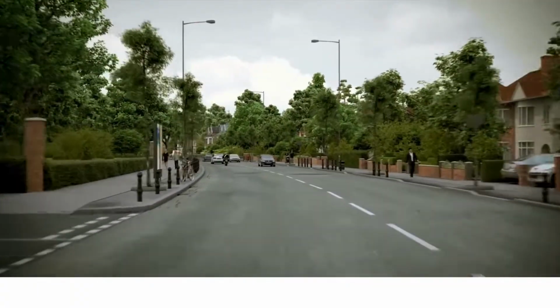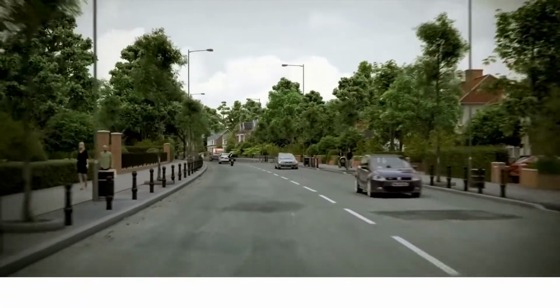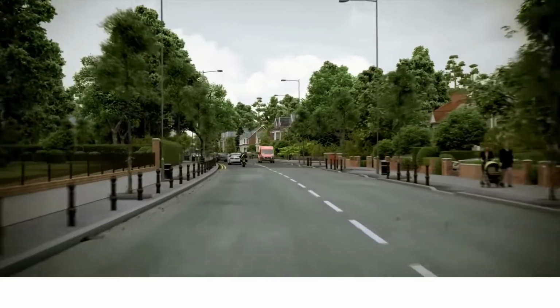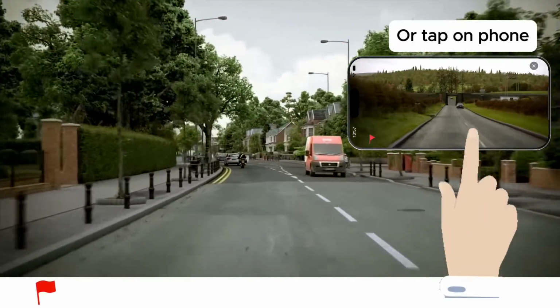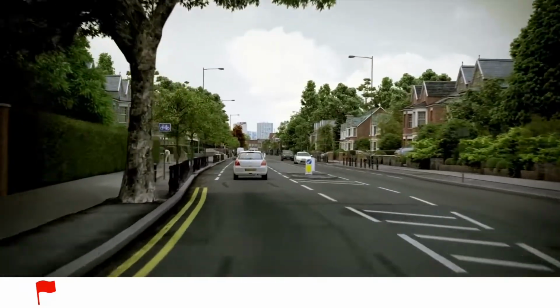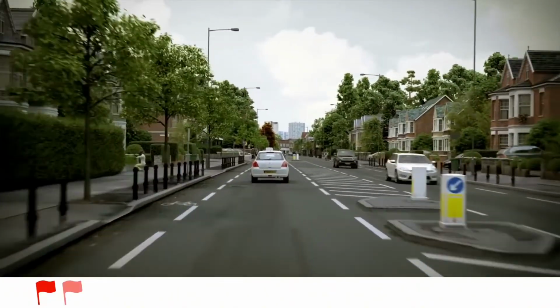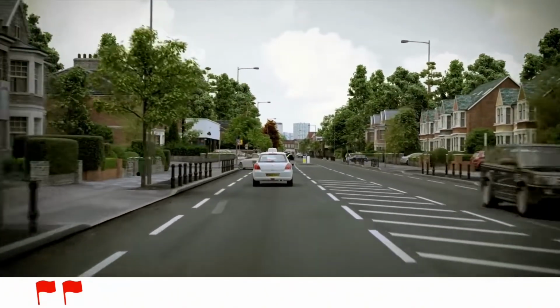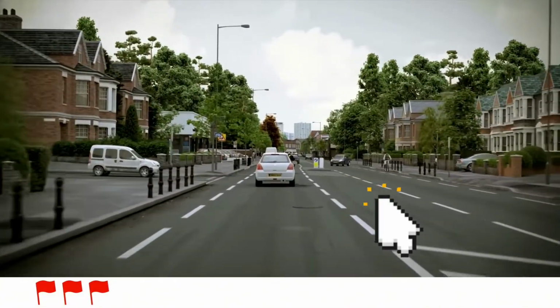All the clips in the hazard perception test have at least one developing hazard in them, but one of the clips has two. Click the mouse button when you see a developing hazard. This is something that would cause you to take action, like changing speed or direction. The red flag at the bottom of the screen shows your click has been registered.